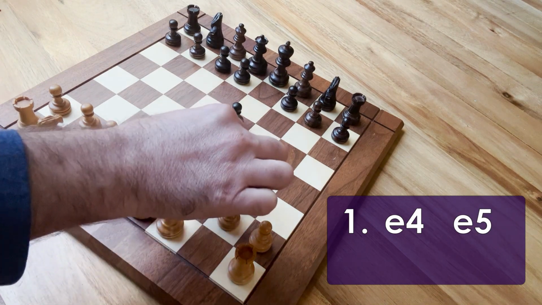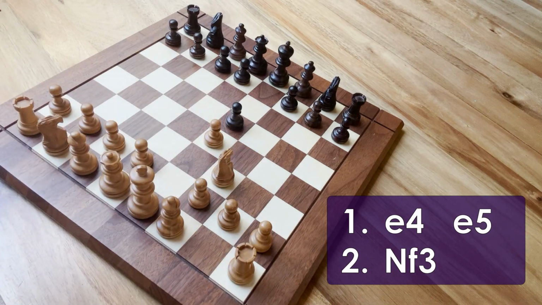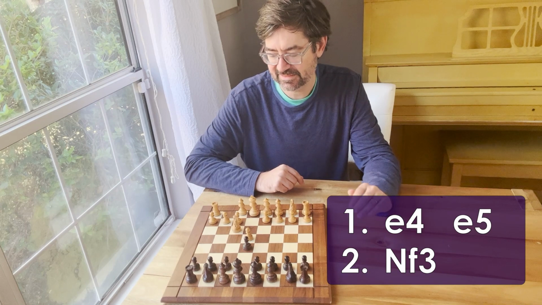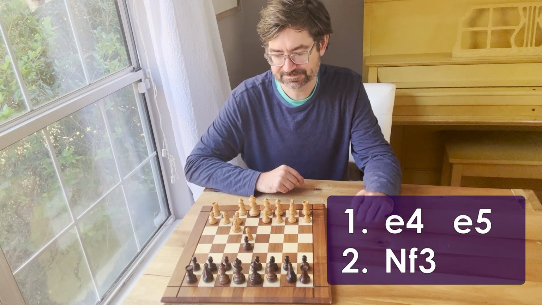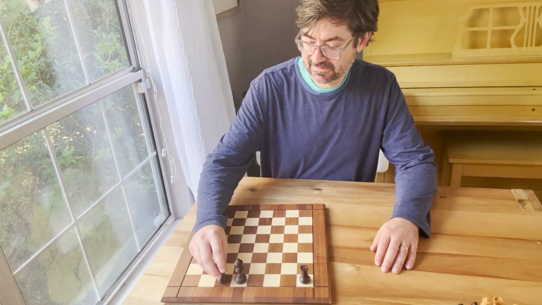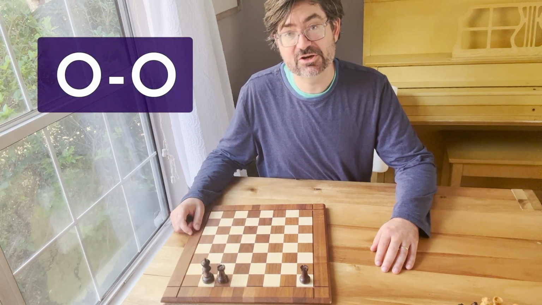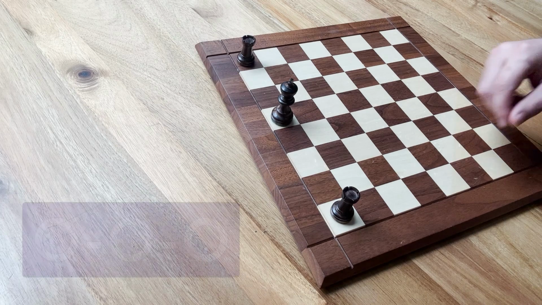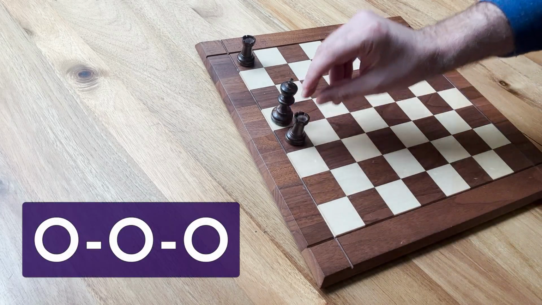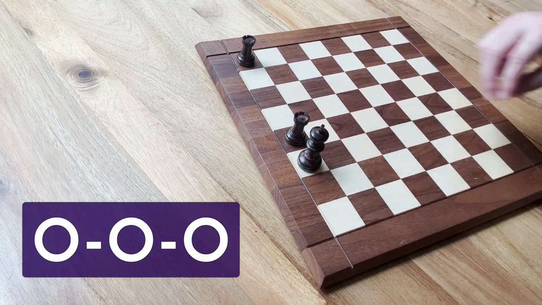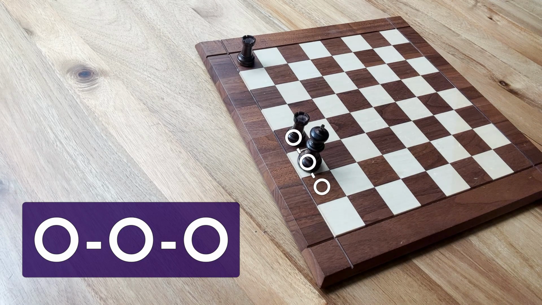If white moves its knight here, that's NF3. Capital N for the knight, and then F3 for the square. Castling on the king's side is done with O-O. Some people use zeros. If you were to castle on the queen's side, you would use 3 O's. In other words, the number of O's corresponds to the number of squares the rook moves.